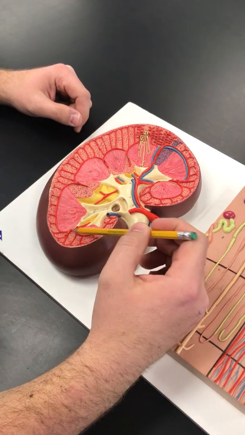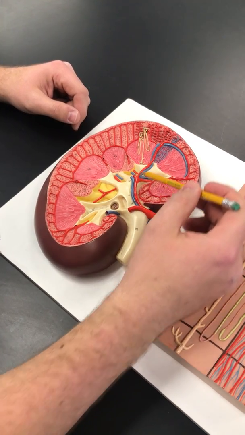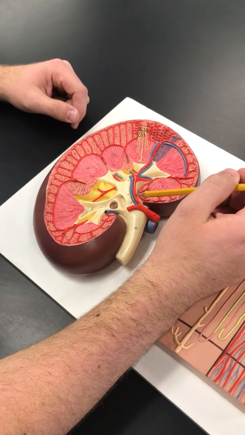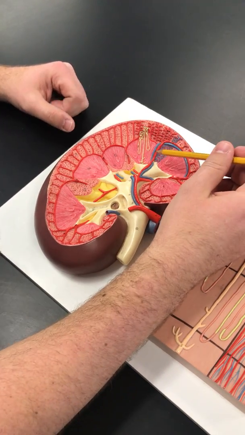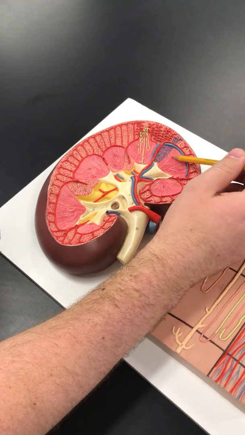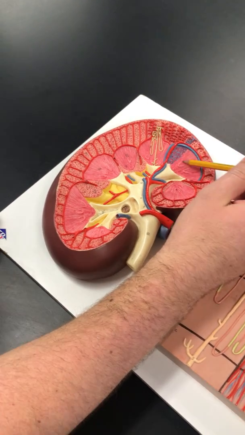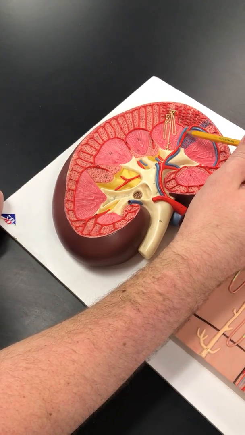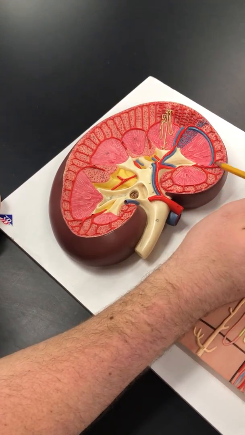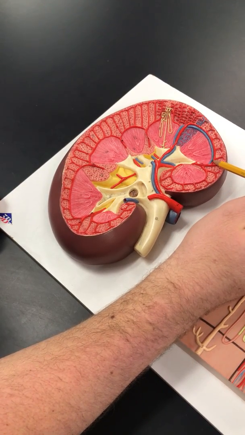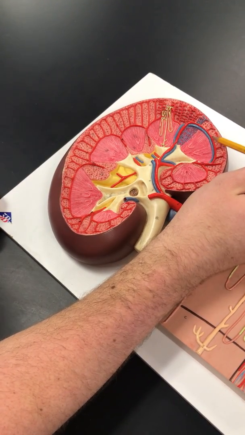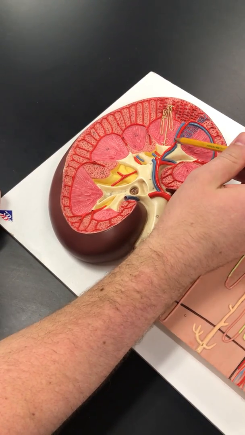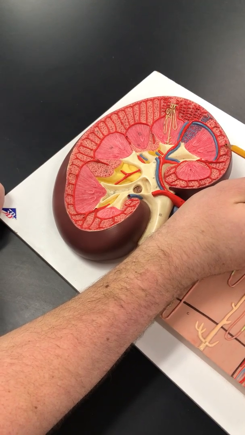There's some blood supply you'll need to know. So as blood enters into the kidney, this is the renal artery. This is called a segmental artery. In between these pyramids, in between this pink, this would be called an interlobar artery. Making this big arch is an arcuate artery. And then as it branches up into the cortex, it's called interlobular. So interlobar, arcuate, interlobular artery.